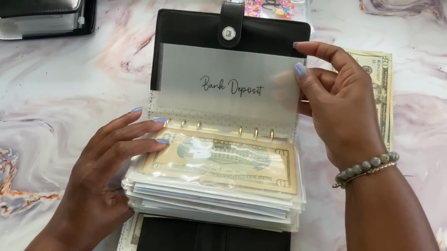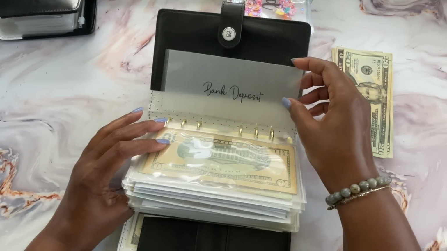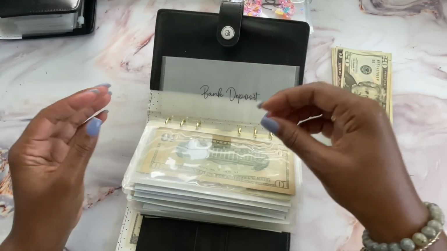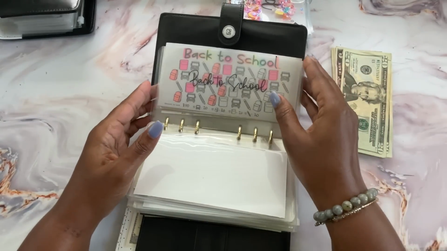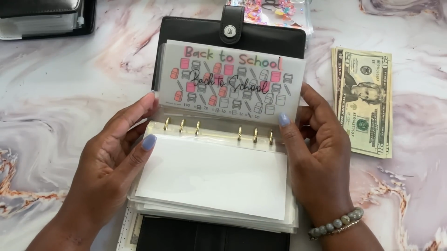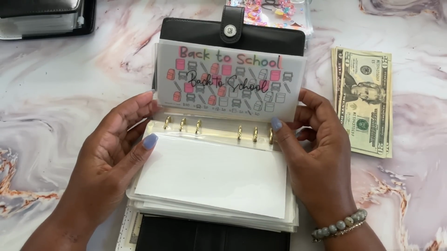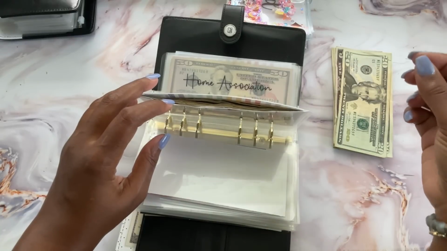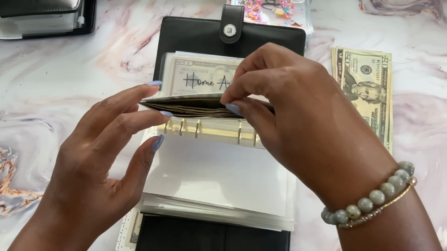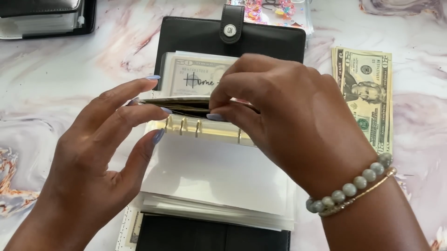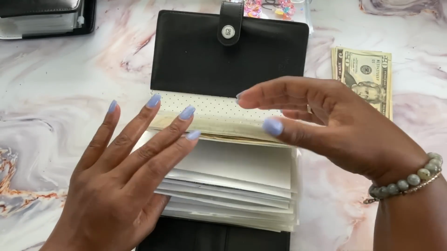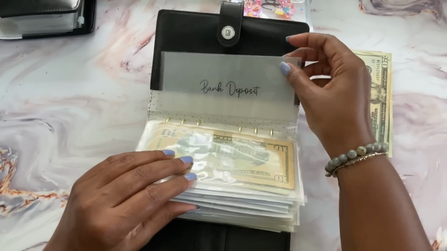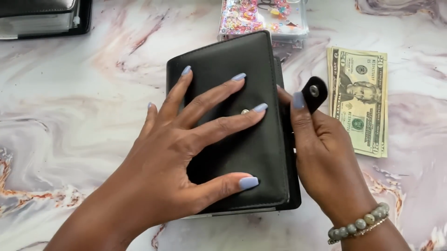And then I have one that's titled bank deposit, because at any moment in time, if I need to pay something, let's say buy my son a backpack, and it really should be coming out of this folder, I do have some money in my checking account and I will pay for the backpack out of my checking account money and then come here and pull out what needs to be redeposited back to the bank and put it in the bank deposit envelope. That's all of my sinking funds.